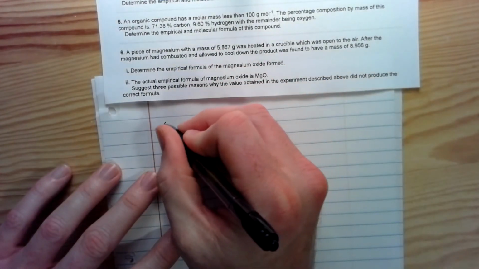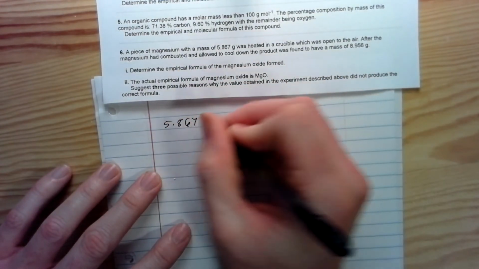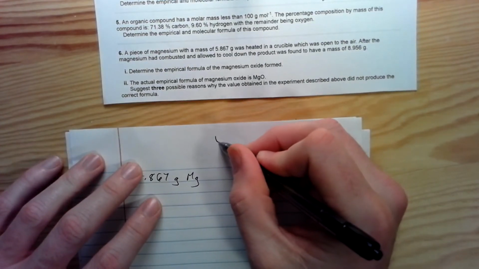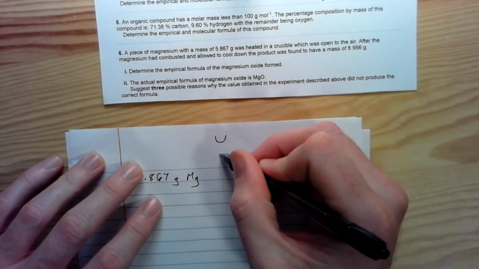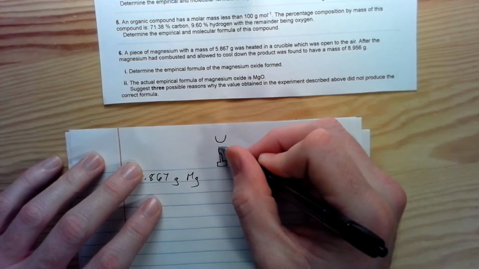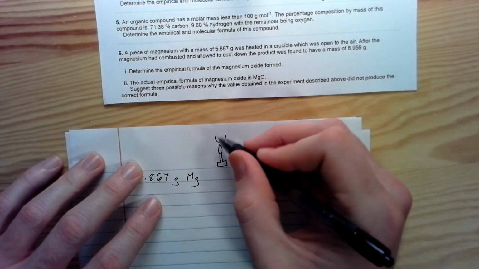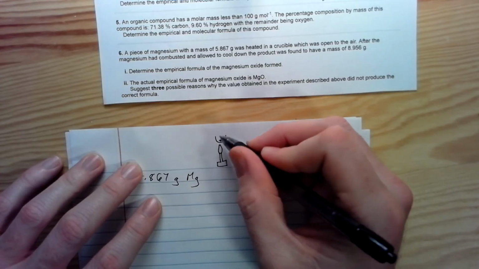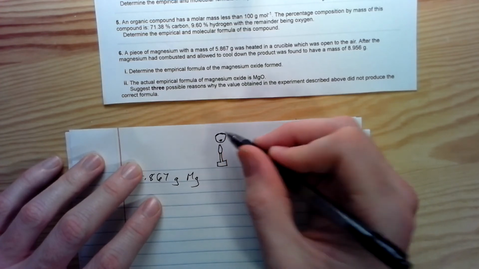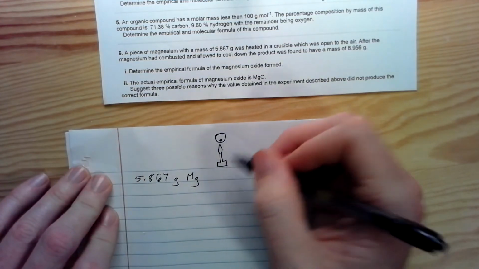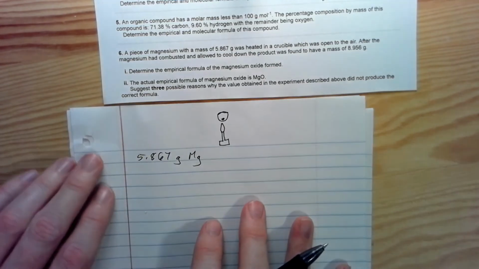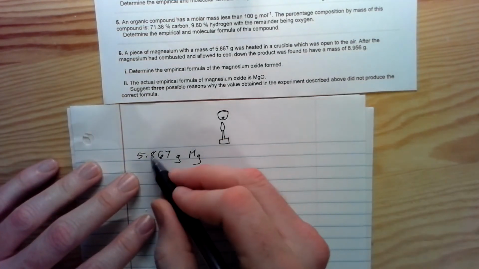So it says that we have 5.867 grams of magnesium. And if you remember, this is whenever we had the crucible right here, and we had our little Bunsen burner, and it shot out a flame, right? We had to heat it, and then we had our magnesium sample in here. We covered it with the crucible to try to prevent air from getting into it, right? Do you remember doing that? I hope you did. And we measured it before and after. It took a long process, but it was a very good lab.